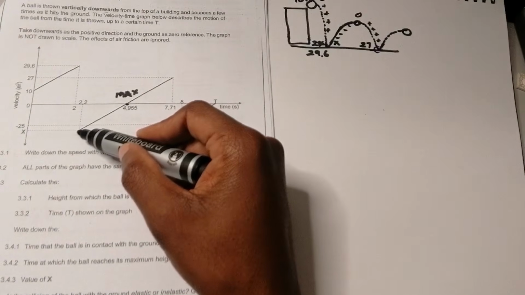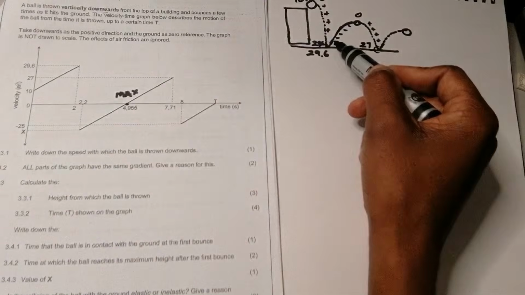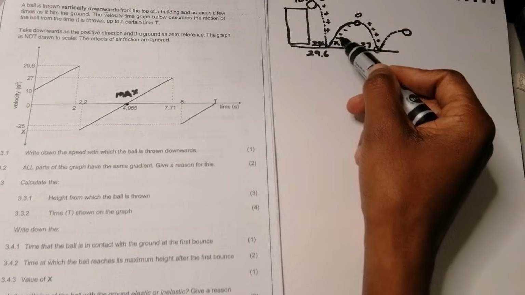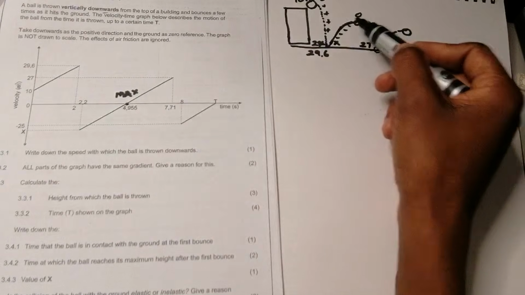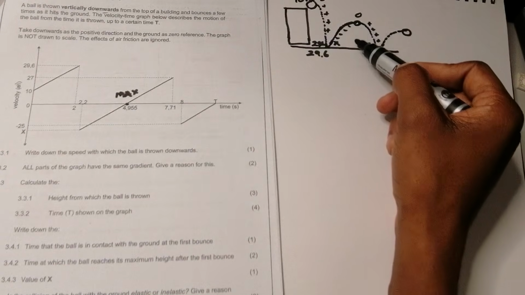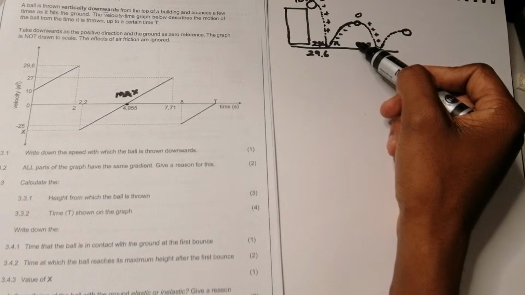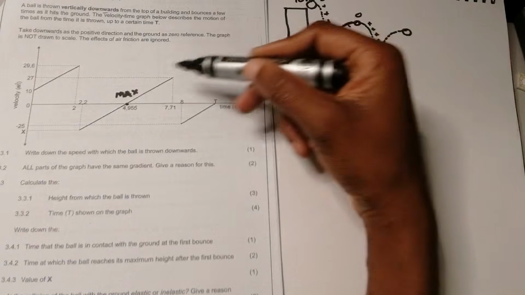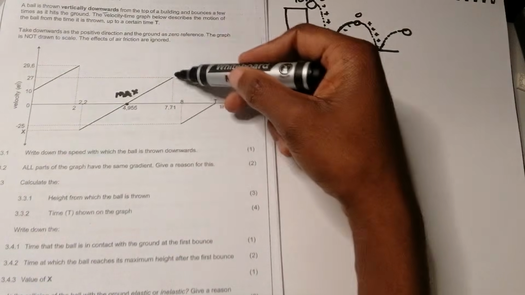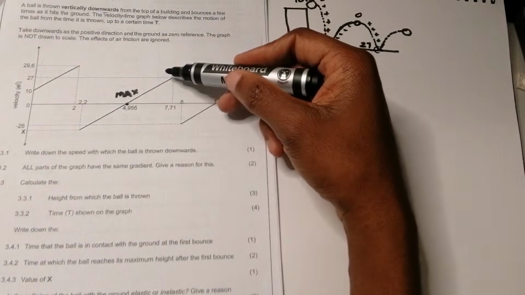It left the ground with a velocity of x, so it's that velocity there when it's leaving. Okay, and then it went up and reached maximum height at this point here, 4.99955 seconds. Okay, and then started going down yet again and landed on the ground at 27 meters per second.